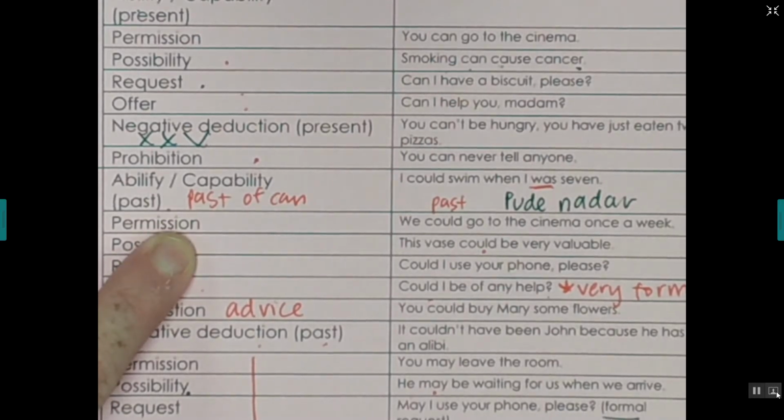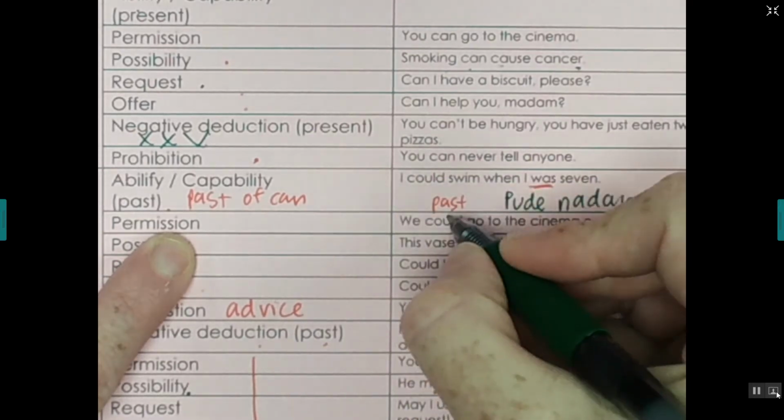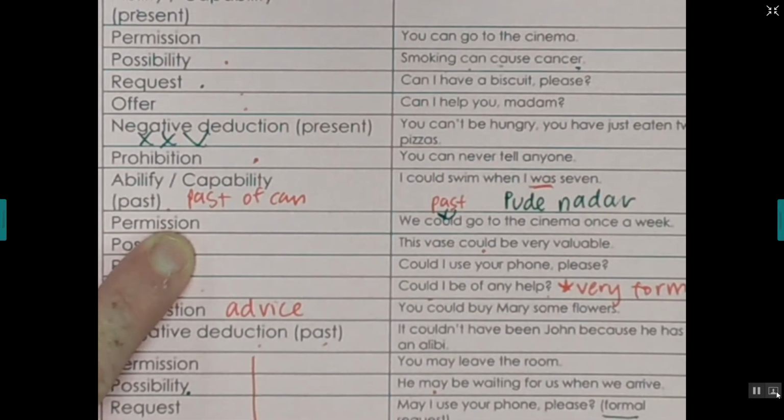All right, permission. So this is also in the past, okay? We could go to the cinema once a week. So you're talking about, oh, my mom, when I was little, when I was like 12, my mom said, yes, we could go to the theater once a week. So it's permission given in the past, okay? So my mom said, past, that we could, past, go to the store.